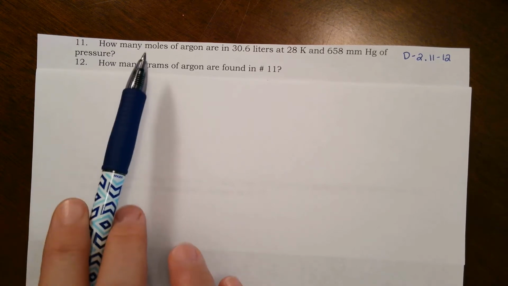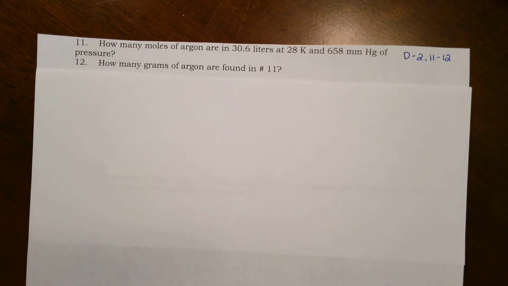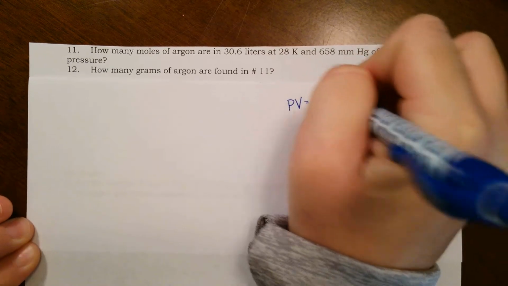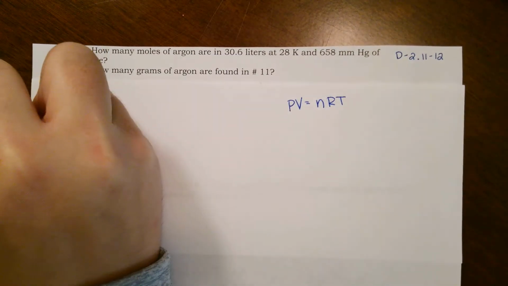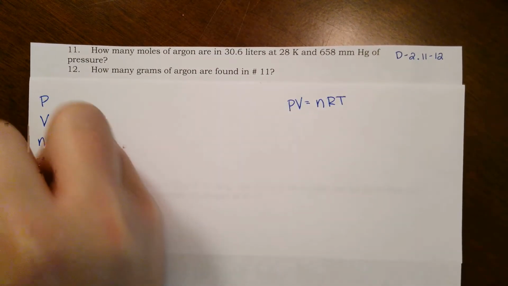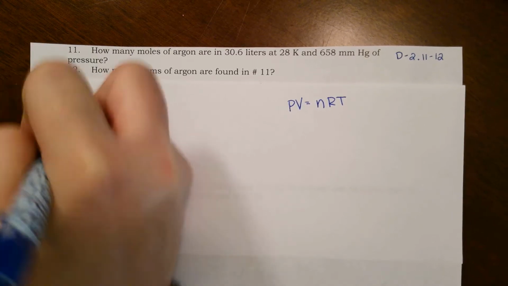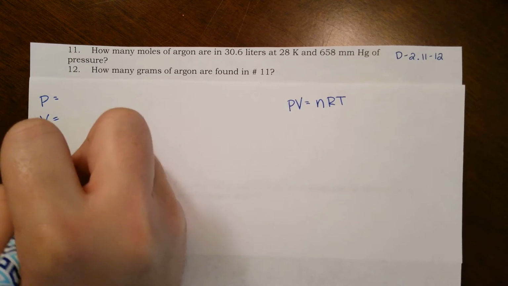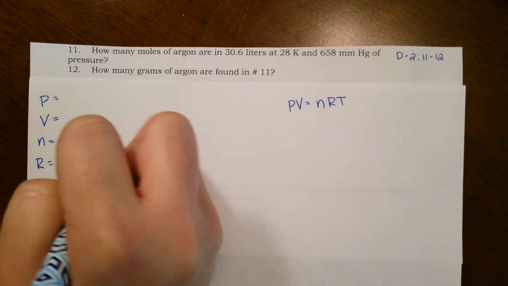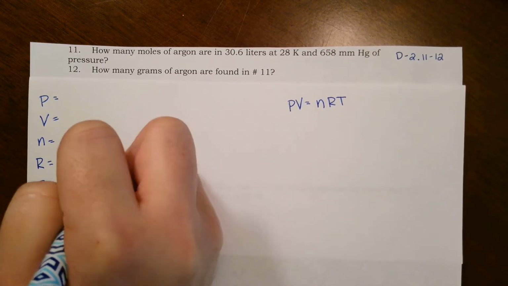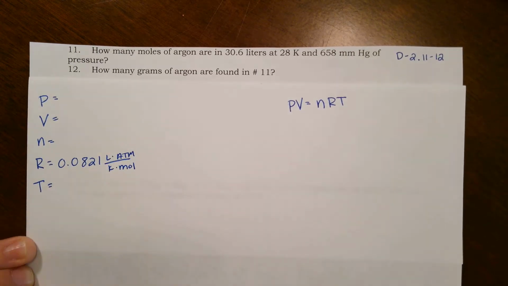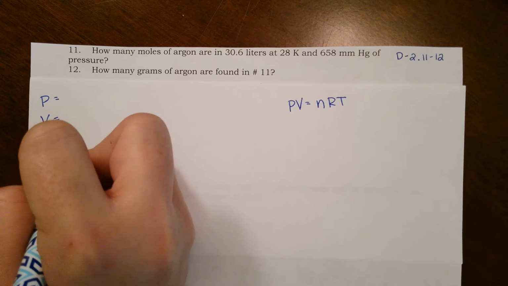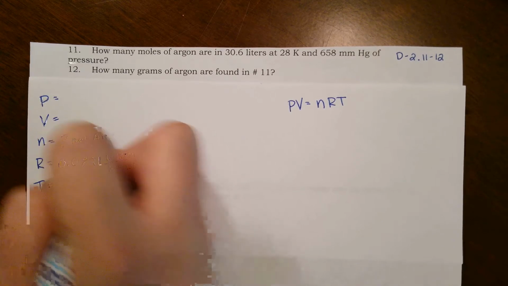So the thing here is that since we see moles, we know that we have to use the ideal gas law. So PV equals nRT. So we have pressure, volume, moles, gas constant, and temperature. We're going to need at least 4 of the 5. The easiest one is always that gas constant, 0.0821 liters ATM per Kelvin mole. It's asking us to find the number of moles. How many moles of argon?